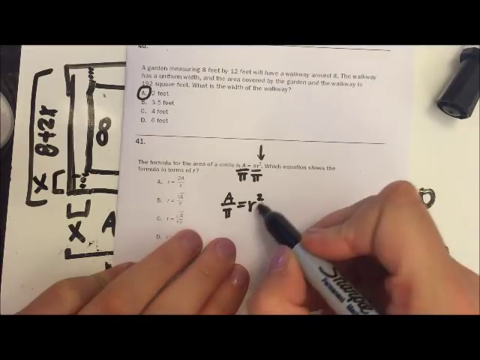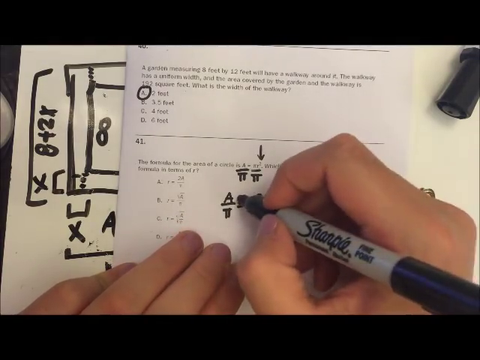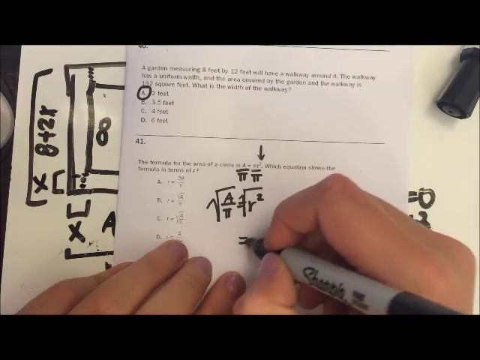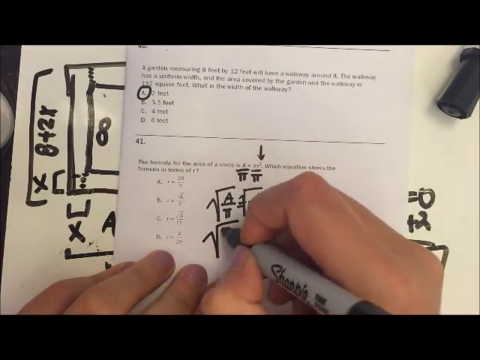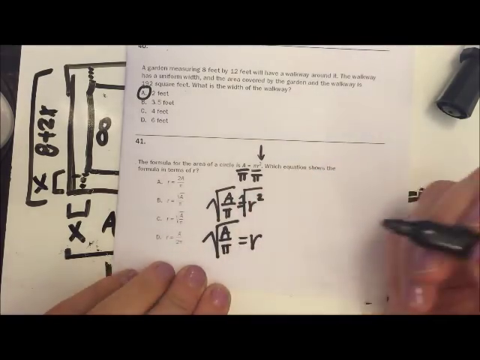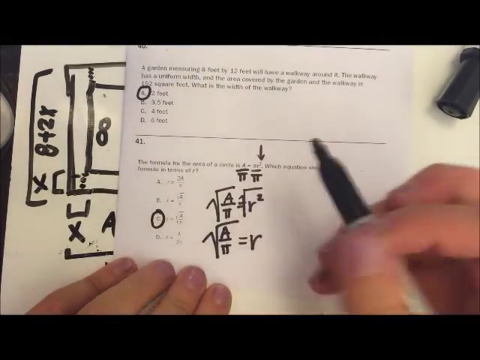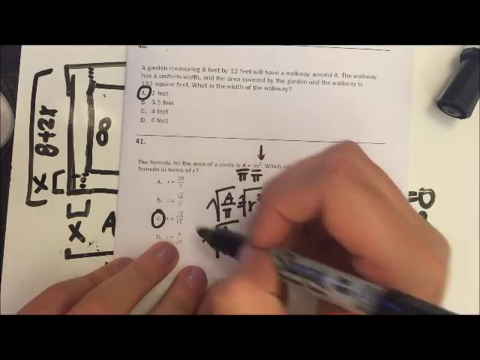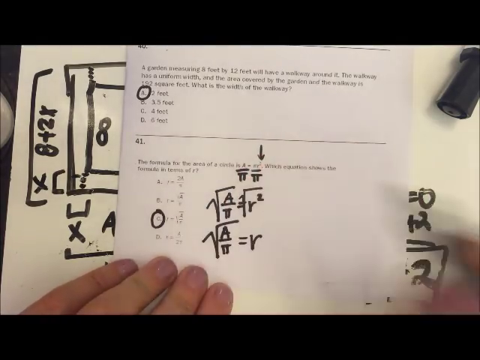Well, what's the opposite of squaring something? It's to take the square root. So I'm going to take the square root of both sides. So now I have just r, and I have the square root of A divided by pi, which looks like option C, because the whole thing is in the square root. This option B has just the top in the square root. We want the whole thing in the square root.